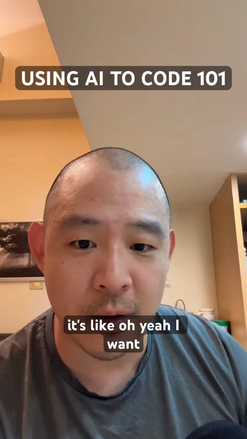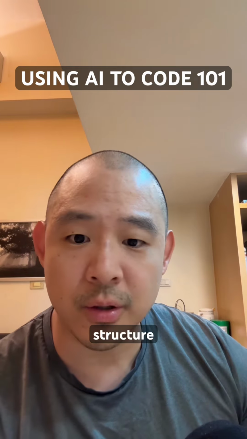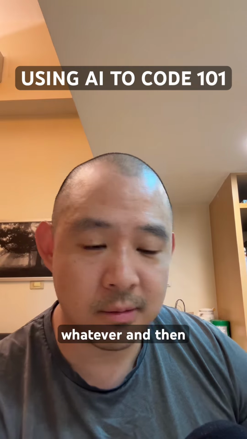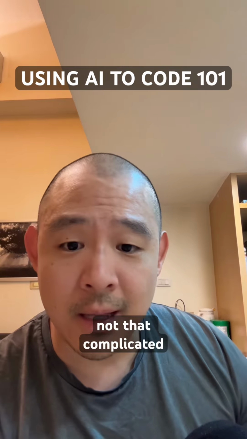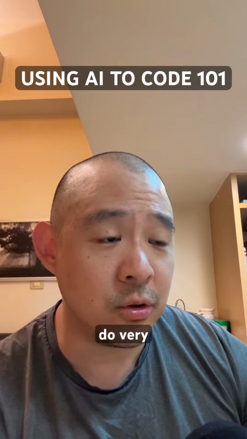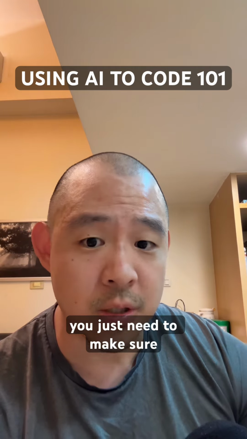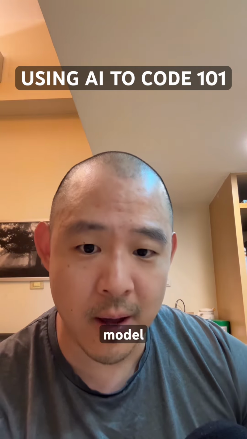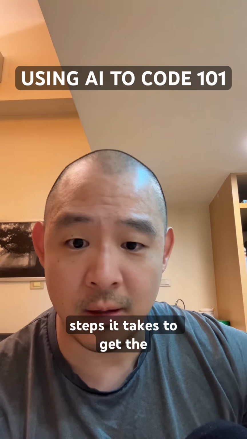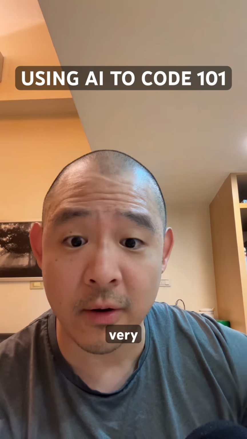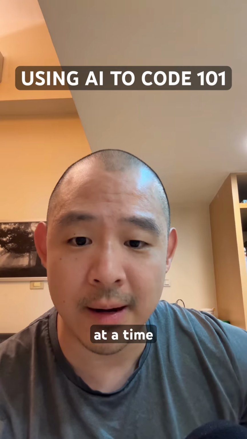And then it's like, oh yeah, I want the data in JSON. Structure it to JSON, whatever. And then you're basically done. It's not that complicated. You don't need to do very much guesswork. You just need to make sure in your head, your mental model, the steps it takes to get the functionality built out is very clear and you're typing it in one at a time.